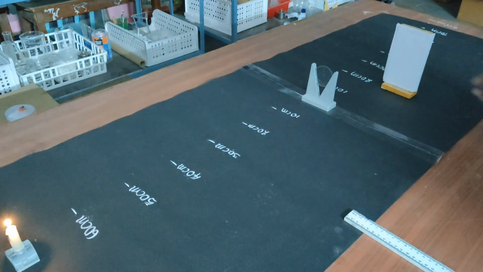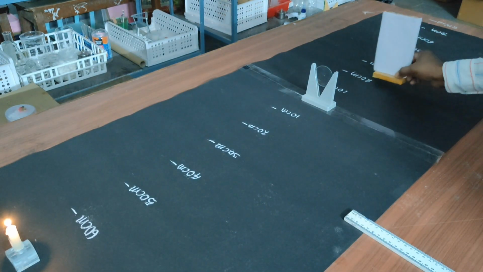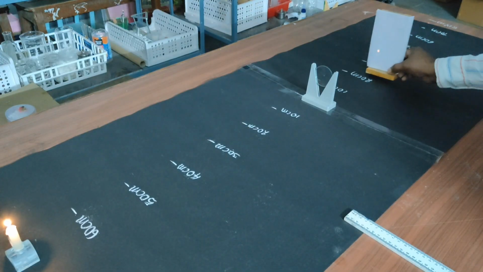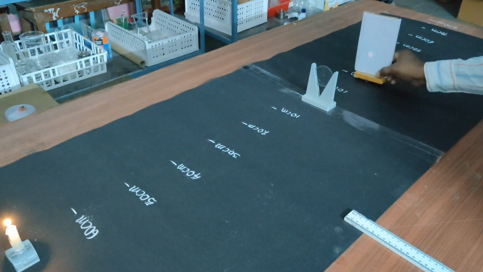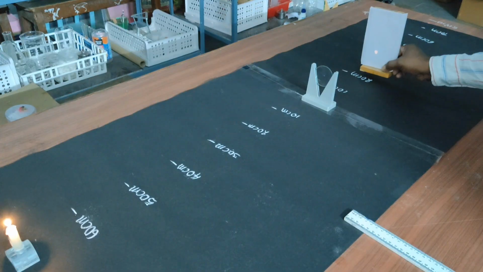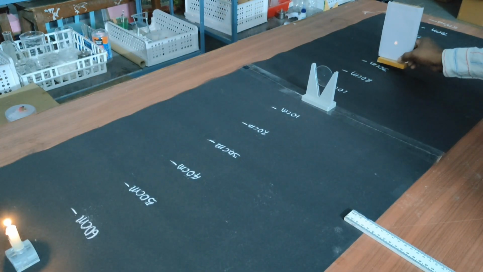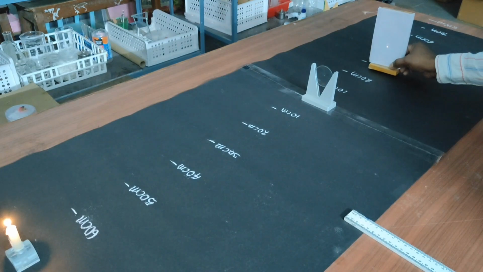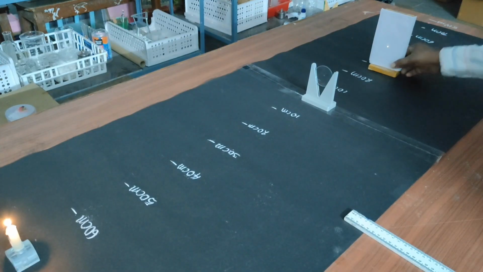Object is placed at 70 centimeter distance from the lens. Now let us get the image. Adjust the screen until we get the sharp image or clear image on the screen. See here, blurred image, it's also blurred image. Here we are getting the sharp image.